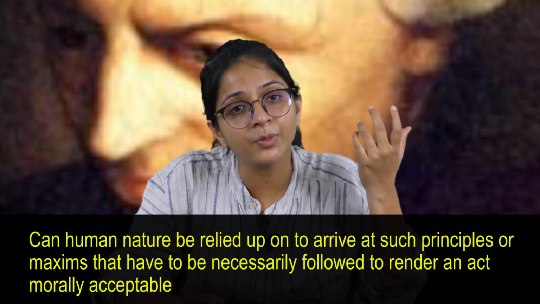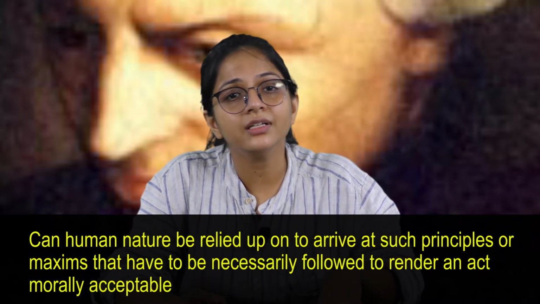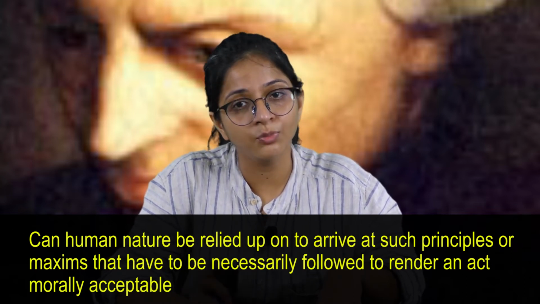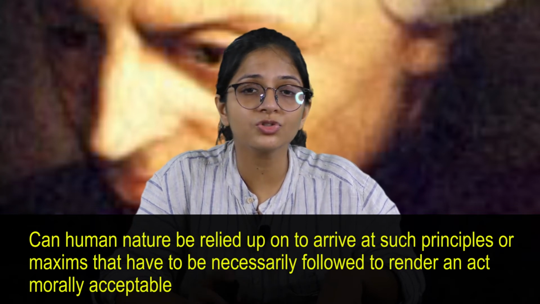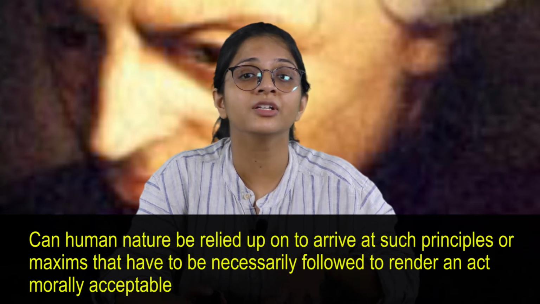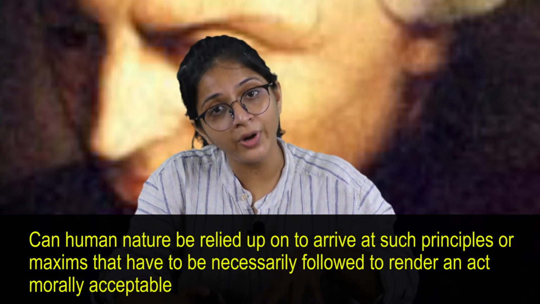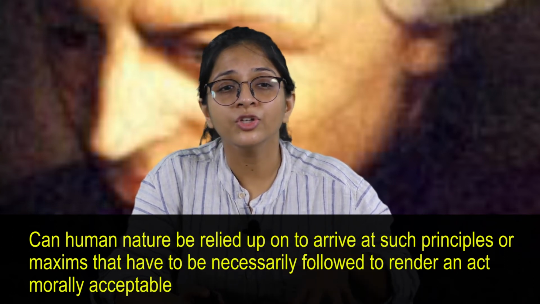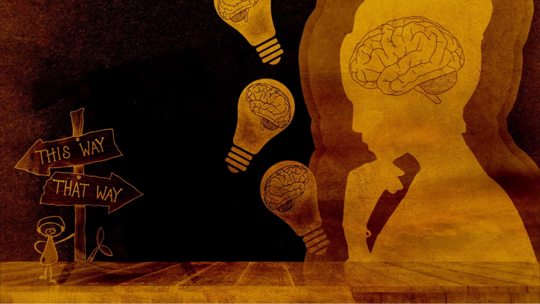Now Kant had these two problems. The issue before him was to understand whether human nature itself can be relied upon to arrive at such principles or maxims that have to be necessarily followed to render an act morally acceptable. So what is it that he is trying to do? He wants to come up with a universal, objective principle, a principle that has to be necessarily followed by everyone so that the legitimacy is also there. But along with that, he wants to rely upon human nature to arrive at such principles. So his version of deontological ethics is an effort of reconciliation, where the effort is to demonstrate that humans as rational agents are competent enough to arrive at principles or maxims that can be reliably employed to morally validate actions.